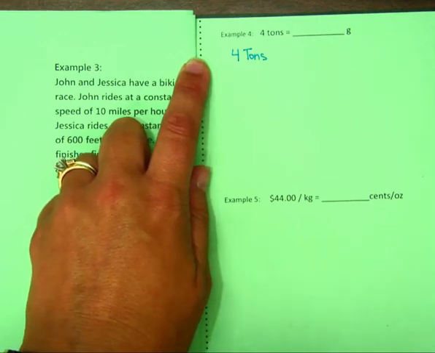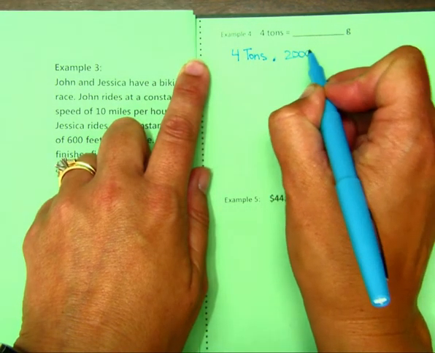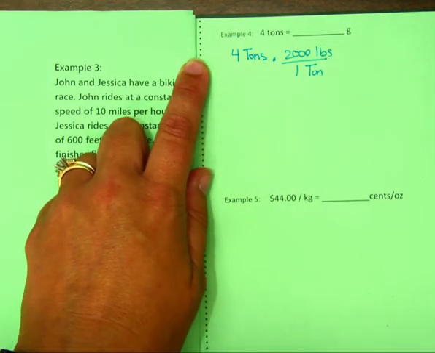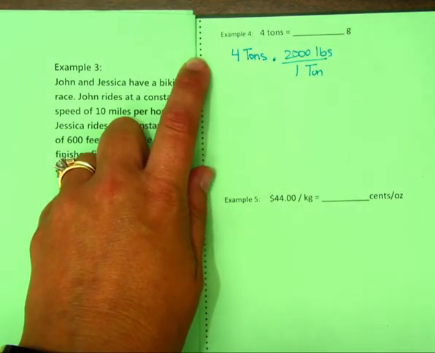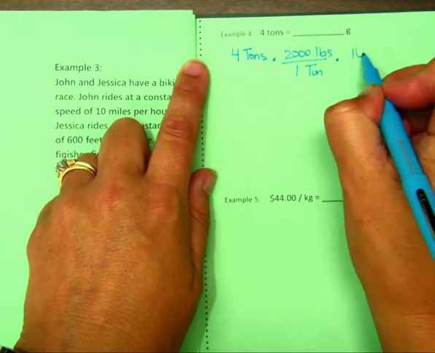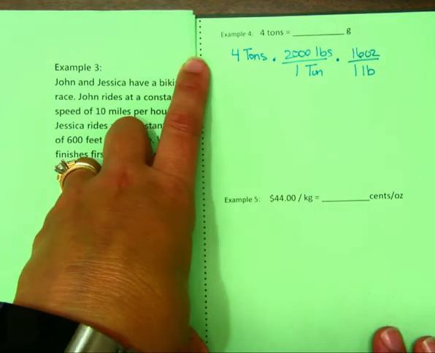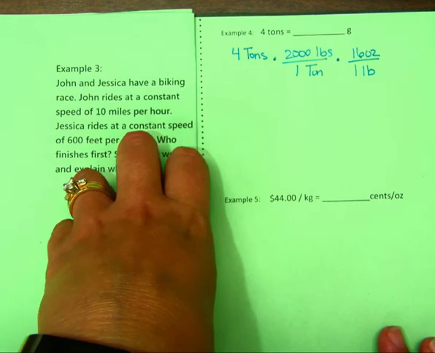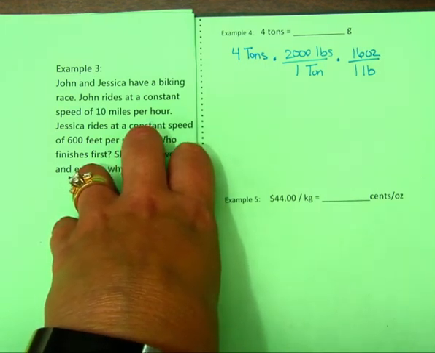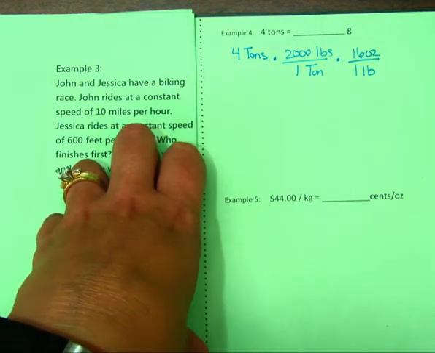So here's what I know. I know that there are 2,000 pounds in 1 ton. All right, so now that gets me into pounds. I know that there are 16 ounces in 1 pound. And my goal, remember, is to get to grams. All right, so this is one that we may have to look up, but there are 28.35 grams in 1 ounce.